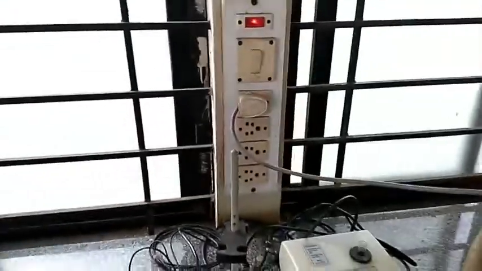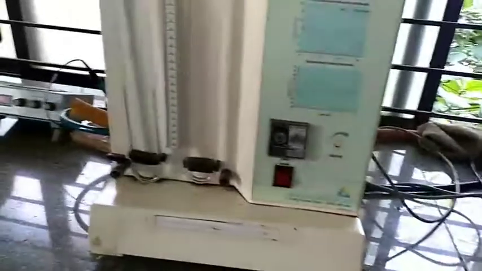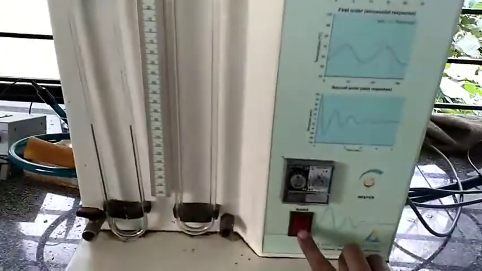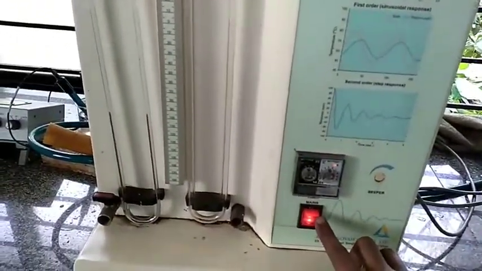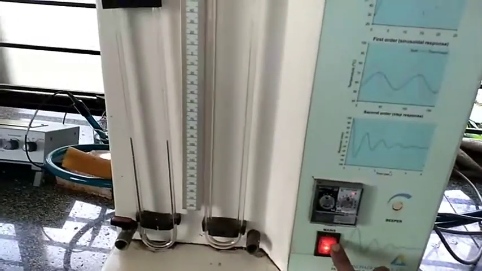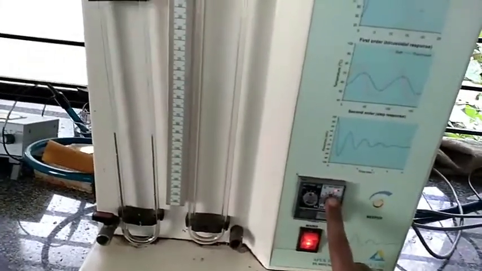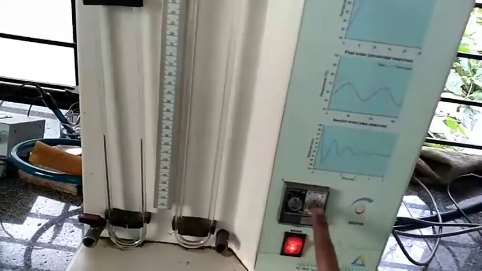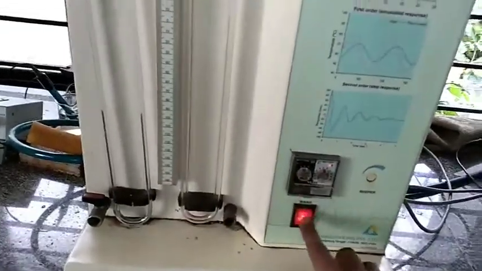Switch the mains, right? And when you see here, after switching the mains, you can see it will glow, means power is connected. And then you can see it is on and off, means it is 50% on and 50% off.